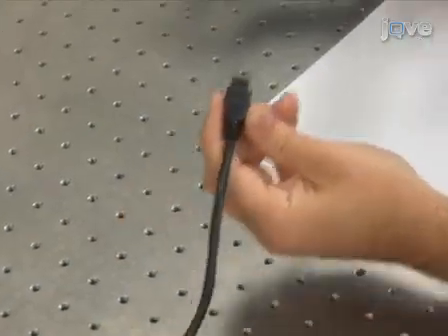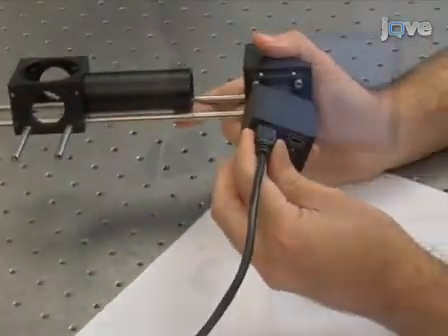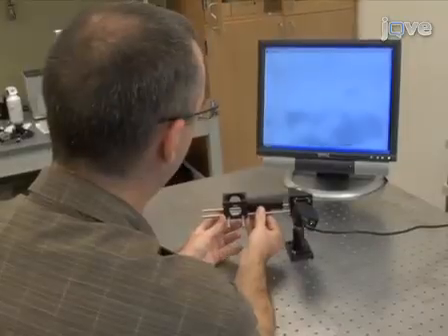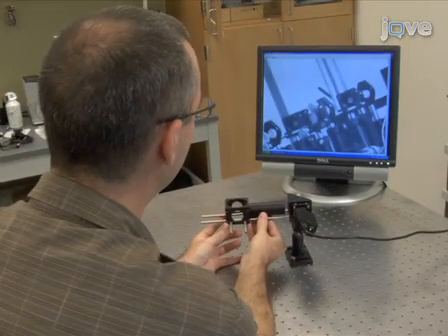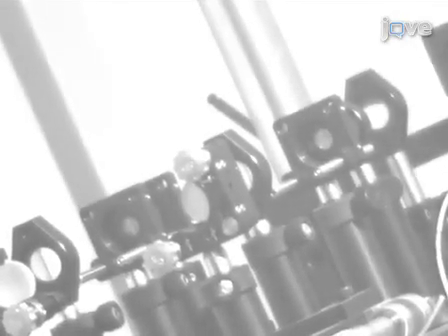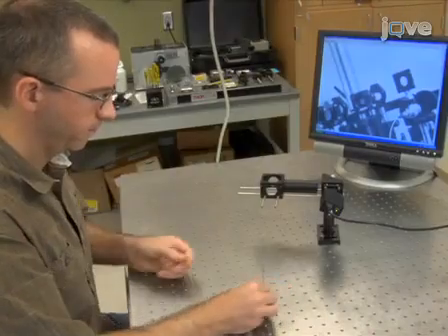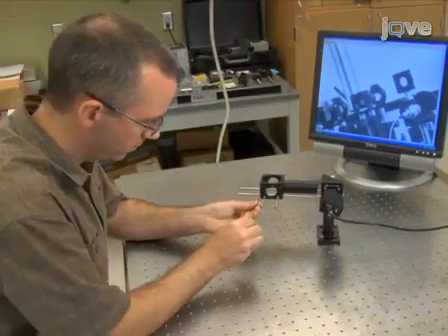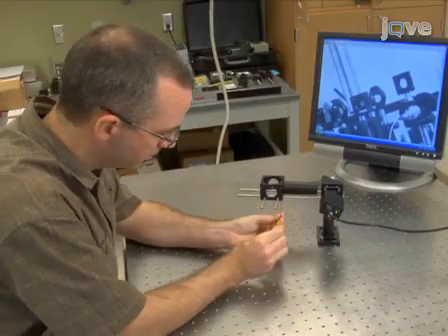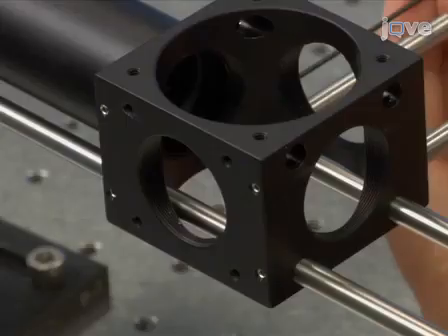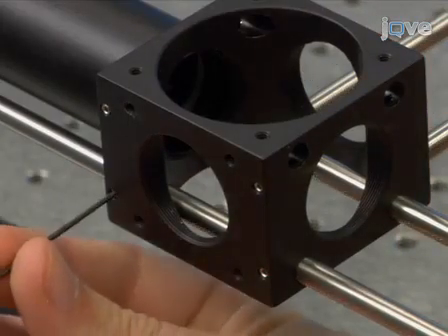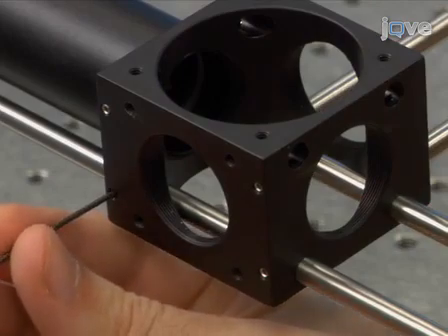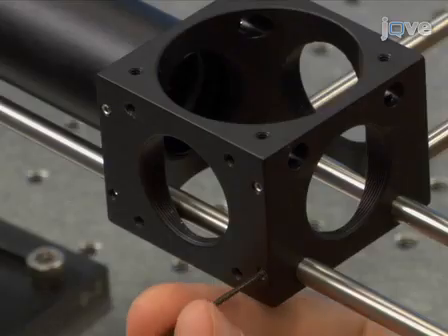Connect the camera to a computer and view the image on screen. Direct the cage assembly at a distant object and slide the cage cube along the rails until an image of the object appears in focus. Use a screwdriver to tighten the 4 screws located on the sides of the cage cube. These screws grip the rails when tightened, holding the cube in position. This will ensure that the tube lens will form a focused image of the fiber bundle on the camera when combined with the infinity-corrected objective lens.